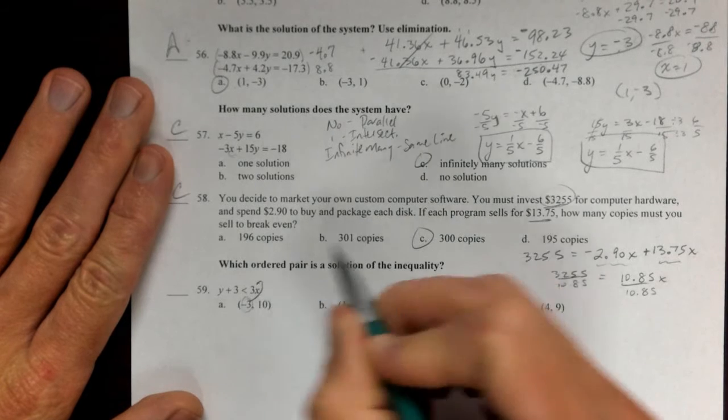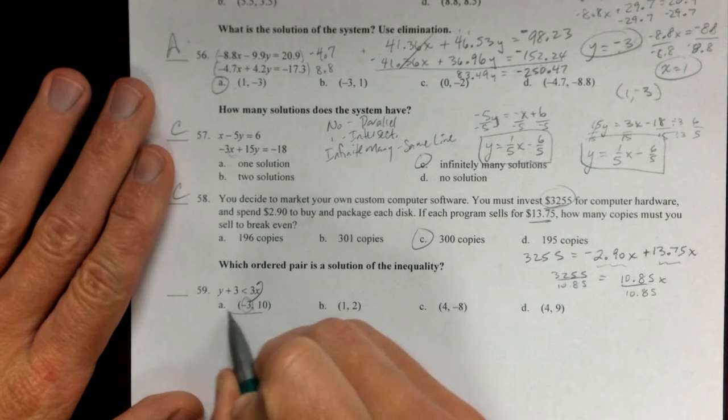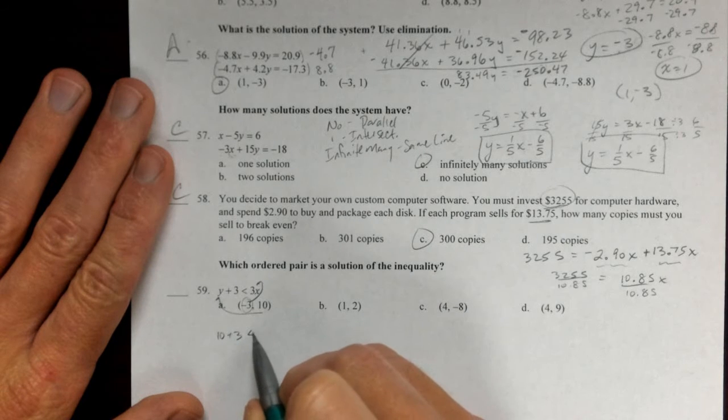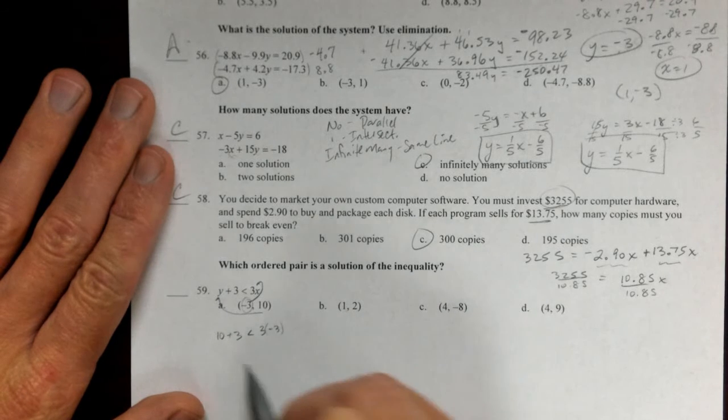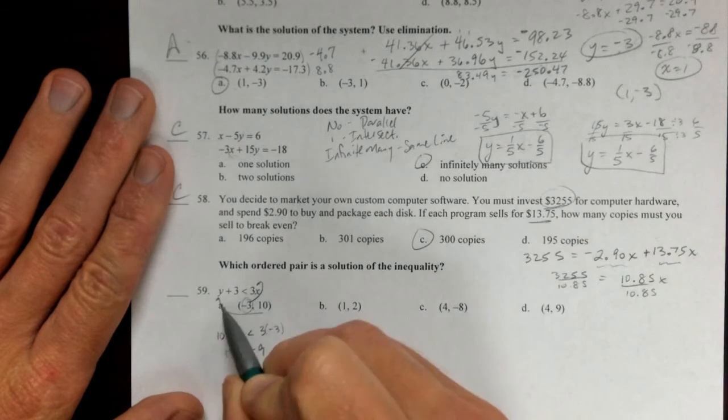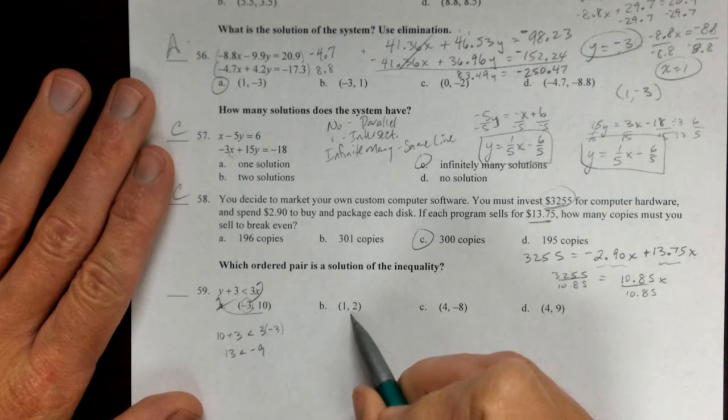We're going to plug in negative 3 in place of x. We're going to plug in 10 in place of y. So we've got 10 plus 3 is less than 3 times negative 3. Well, 10 plus 3 is 13. Is that less than negative 9? No. Take our second equation and plug it in.